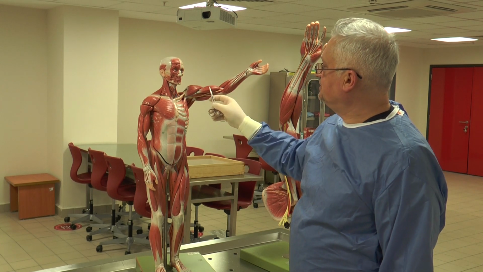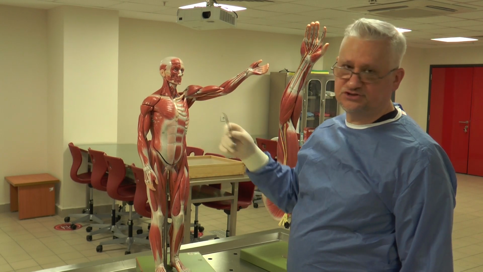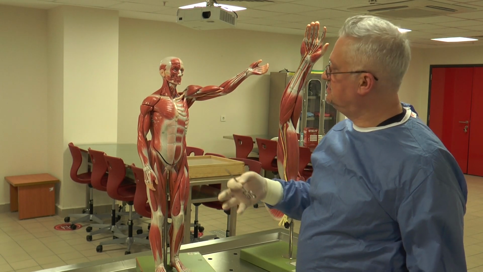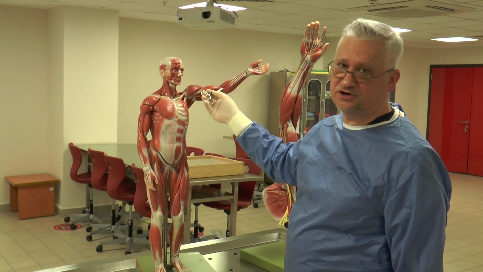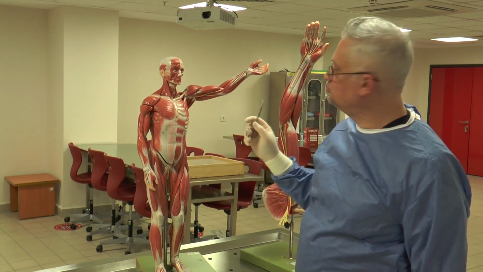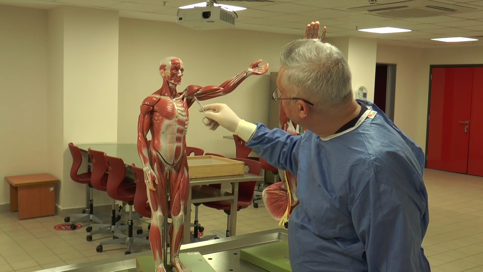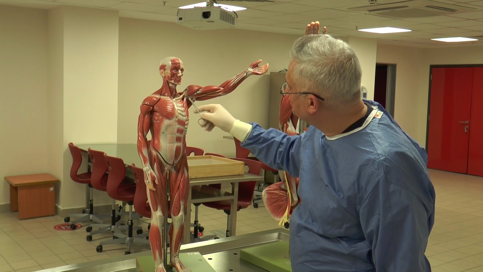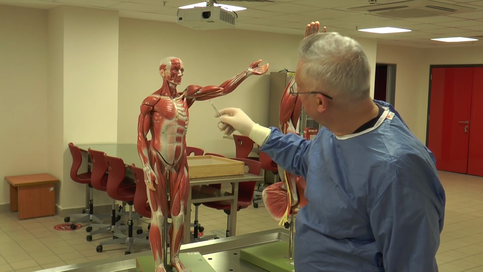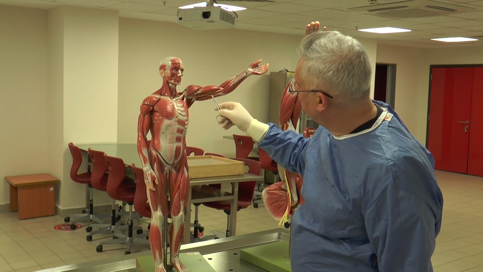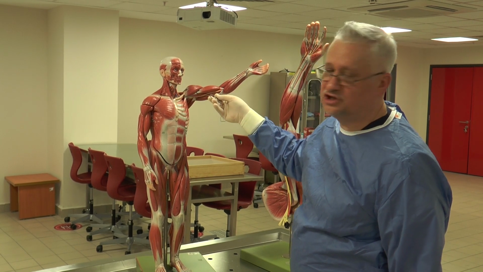So the short head attaches to the coracoid process, which is part of the scapula, and the long head attaches to the supraglenoid tubercle, which is also part of the scapula. And at the insertion point, it attaches to the radial tuberosity, which is part of the radius. So it doesn't have any attachment point on the humerus in the arm. So this is the biceps. This is coracobrachialis. It goes from the coracoid process and attaches to the humerus. So coracobrachialis does have an attachment on the humerus, and then the brachialis has its origin on the anterior aspect of the humerus, and it attaches to the ulnar tuberosity.